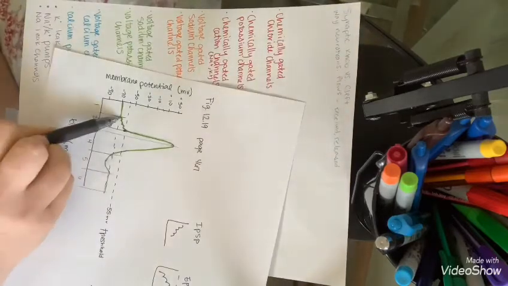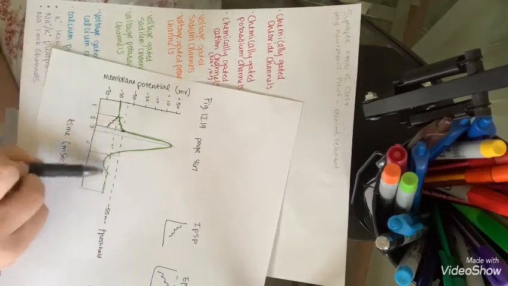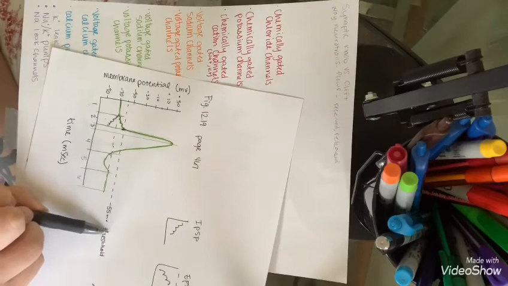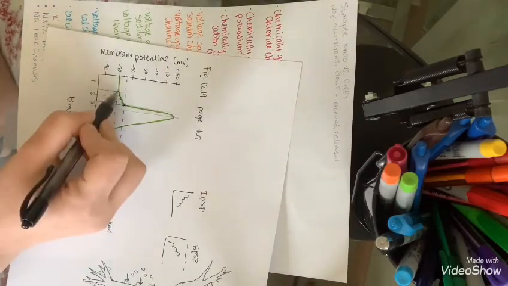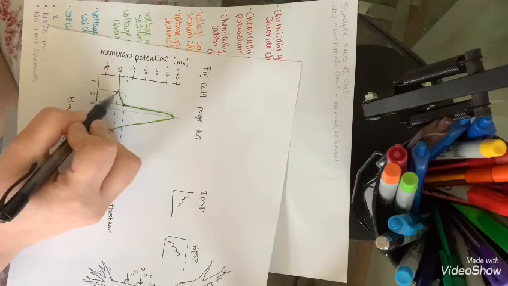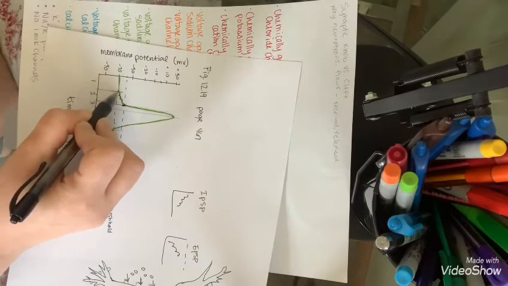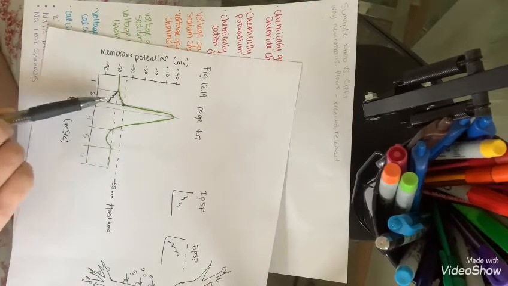And then we see that here, it's bringing membrane potential towards threshold. And then our inhibitory is going to bring membrane potential a little bit further away from threshold. It's going to make a more negative voltage on our membrane.